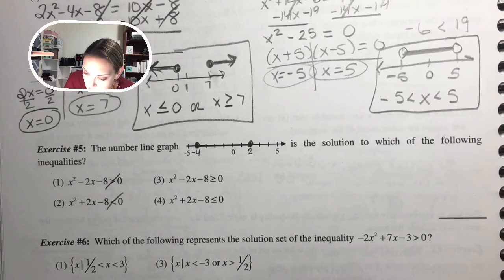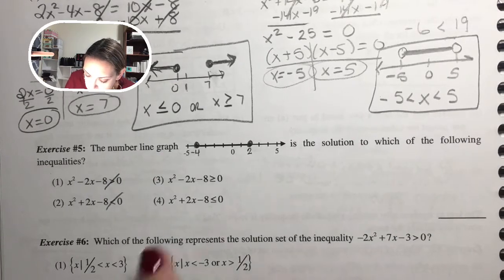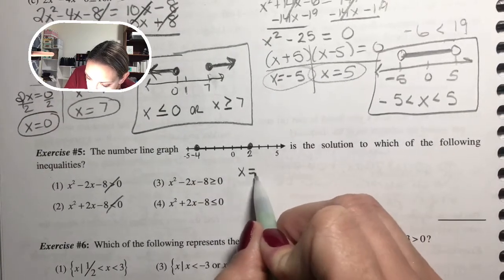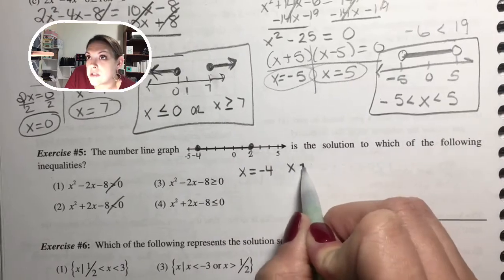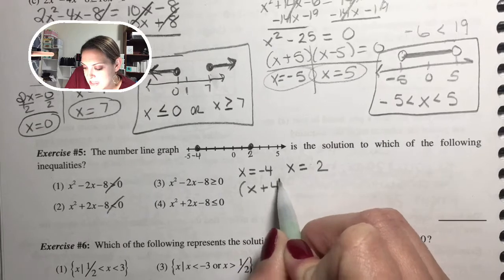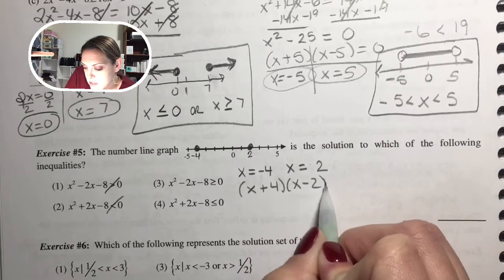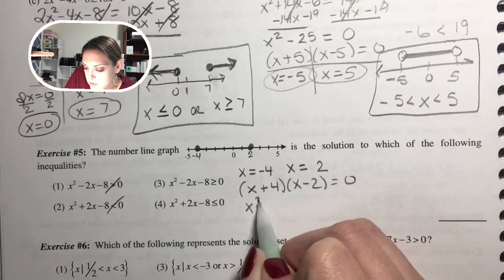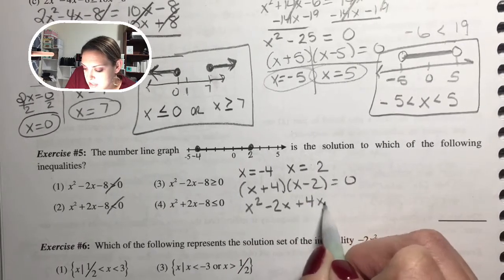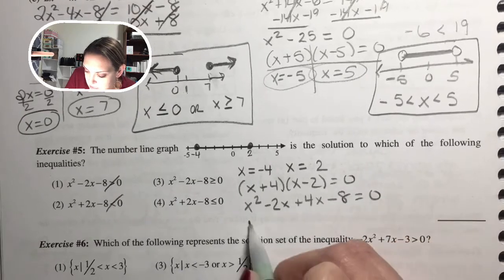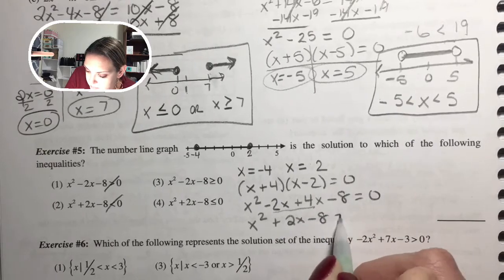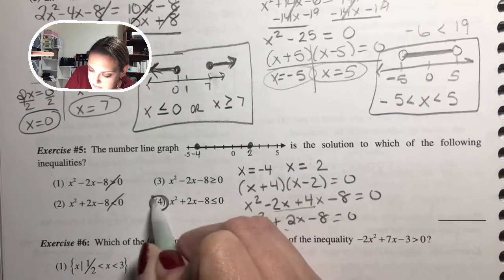Okay? And then a couple different things that we can do with this. We can take those roots, like if x was supposed to equal -4 and x was supposed to equal +2, we can put them back in the parentheses as the opposite signs and FOIL. First times first, outside times outside, inside times inside, and last times last to get to what we would see in the middle, a +2x.